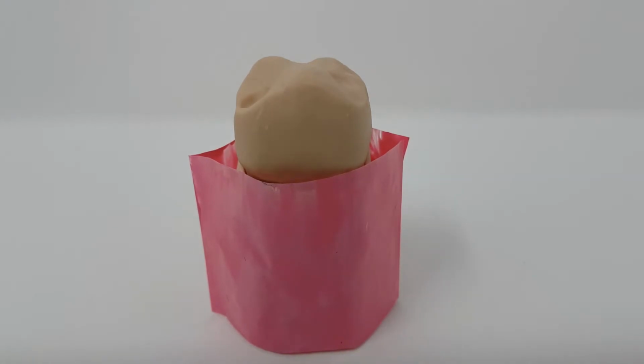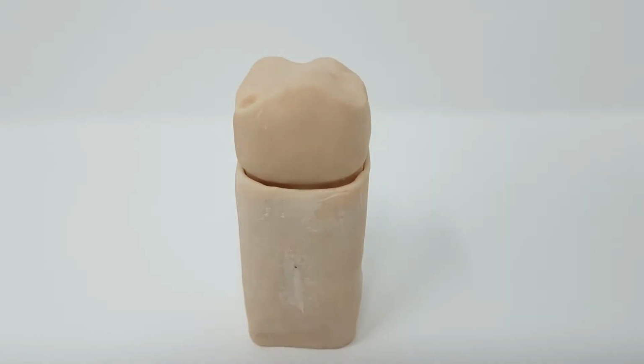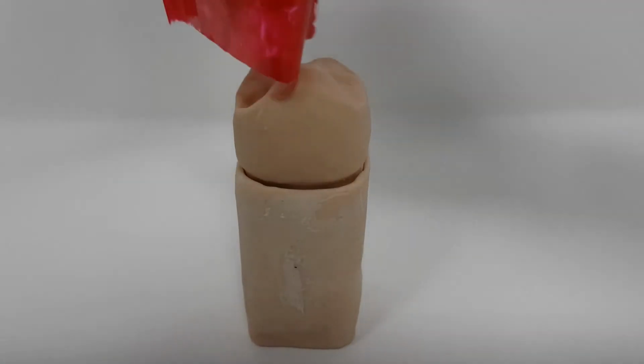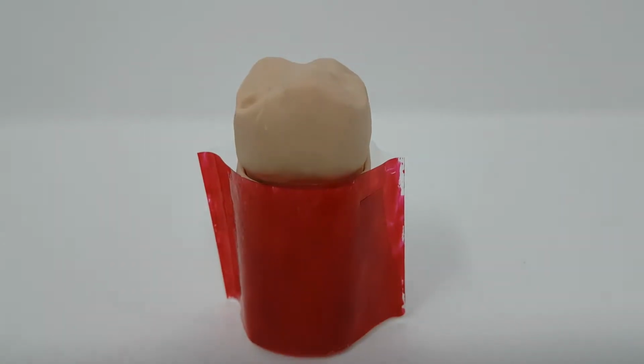So what is gum disease? Stage 1 is where the gum skin goes from pink and healthy to red and bleeding.